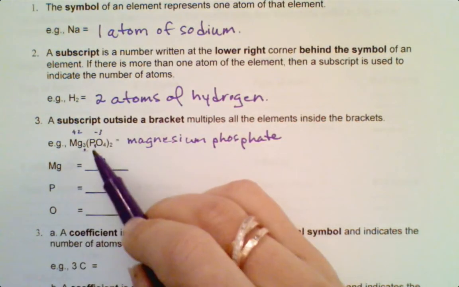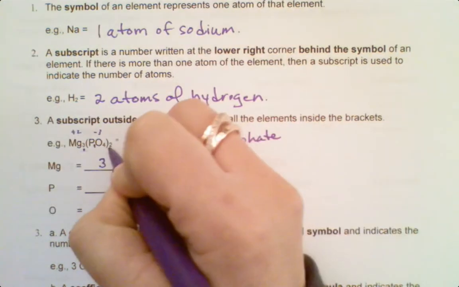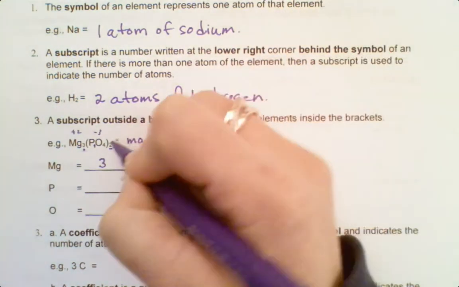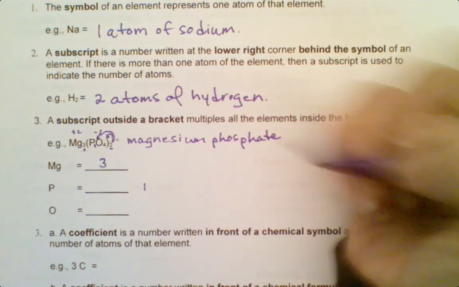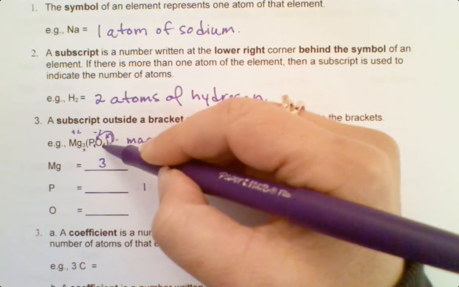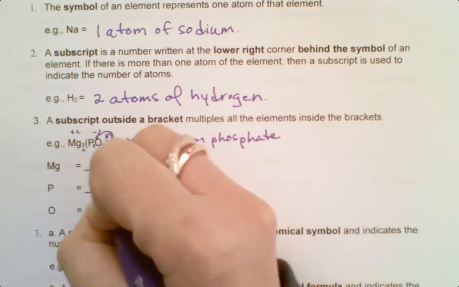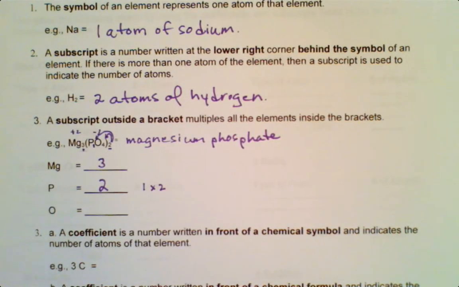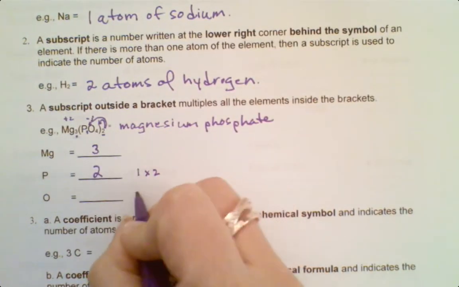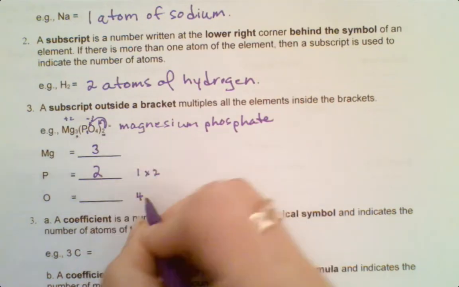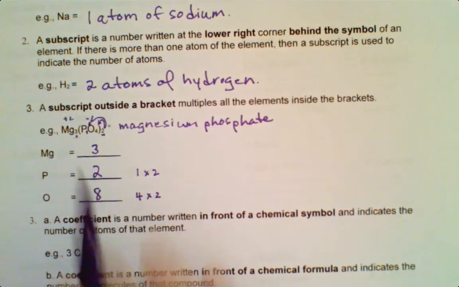So inside the bracket right now, there is 1 phosphorus. But because we have a subscript outside of the bracket, that number applies to everything in the bracket. So you must multiply the number of atoms inside the bracket by that value. So 1 times 2, so there are 2 phosphorus atoms in that compound. Inside the bracket, for oxygen, there is a 4, but we must apply this 2. So we have 8 atoms of oxygen in that compound.